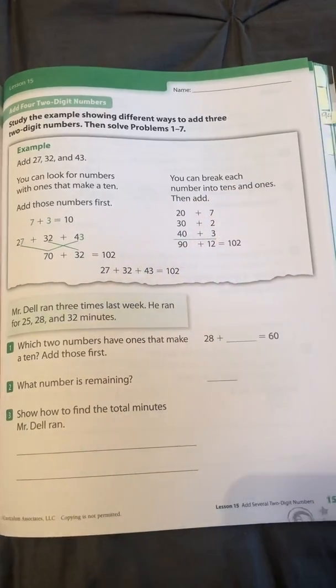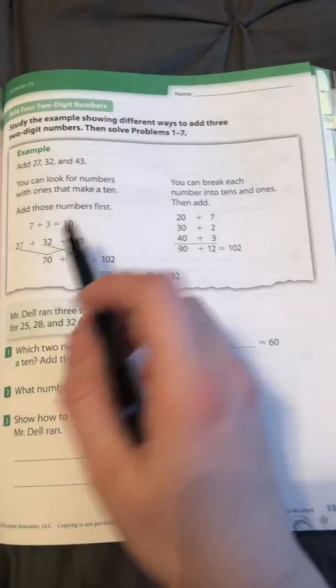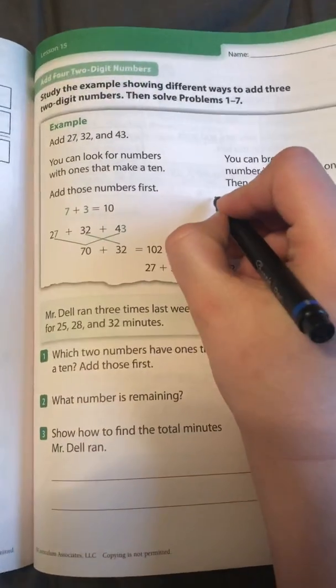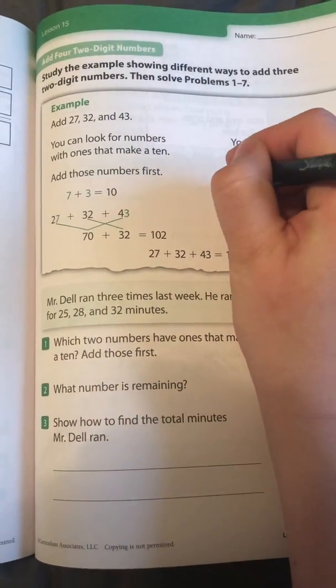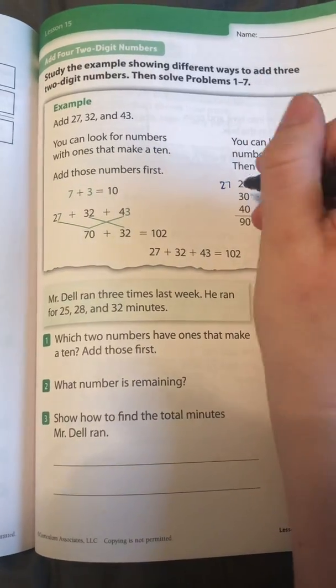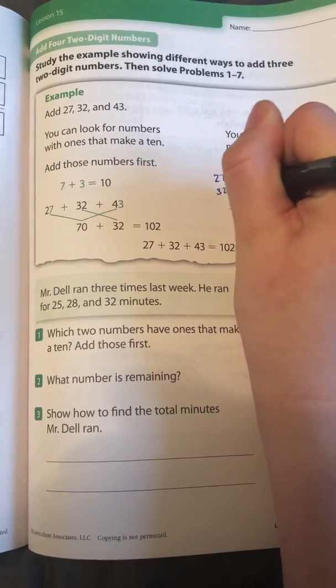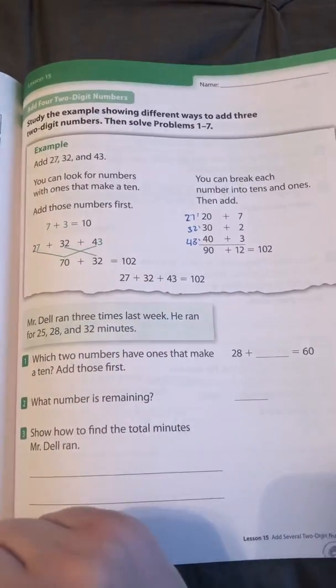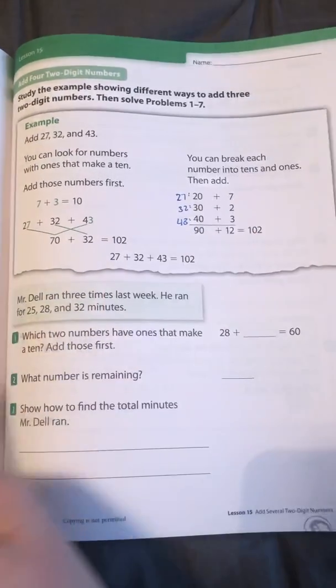Or you can break each number into tens and ones, which is expanded form. So remember, you break it down by each number. So this is 27. This is 32. And this is 43. So we broke it down in expanded form. So you can do it that way as well.